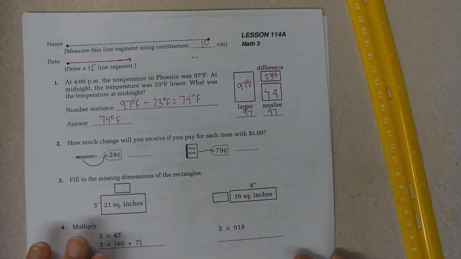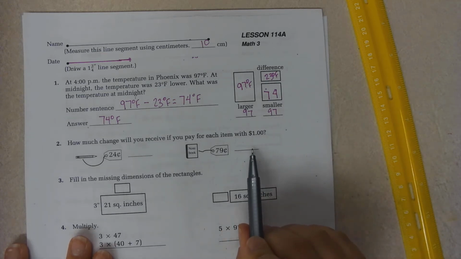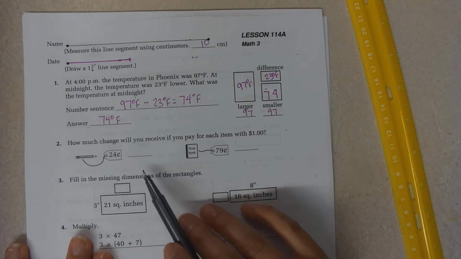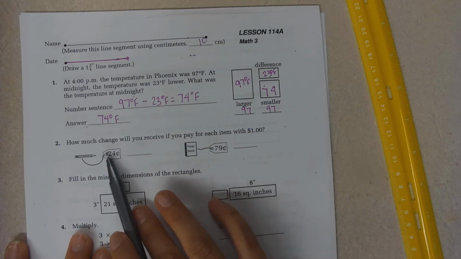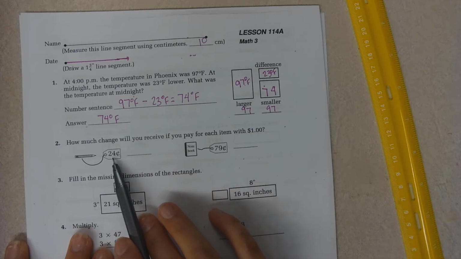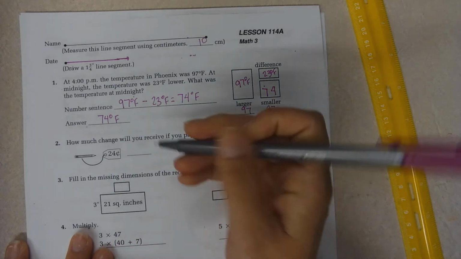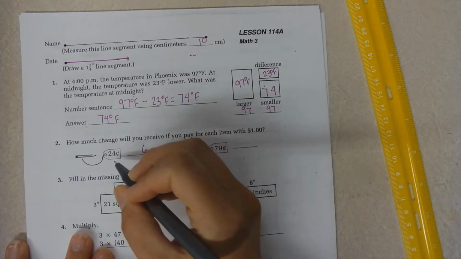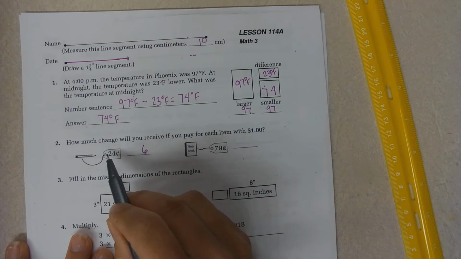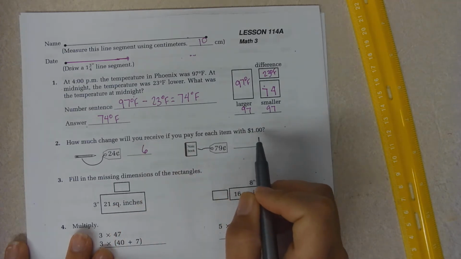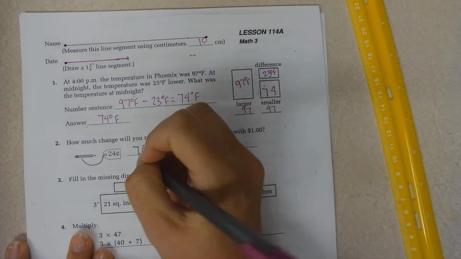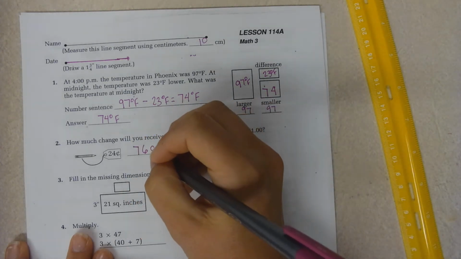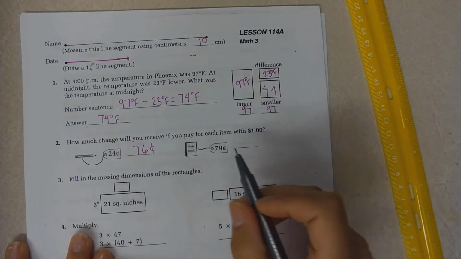How much change will you receive if you pay $1 for each of these? Now I'm going to try to show you a mental way to do this. So first you need to make it go up to the nearest 10. So to get to 10 you add 6, because 6 plus 4 is 10. So that makes it 30. 30 plus what equals 100? 70. So you would get 76 cents.